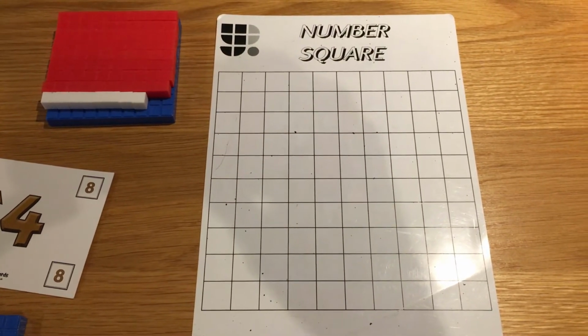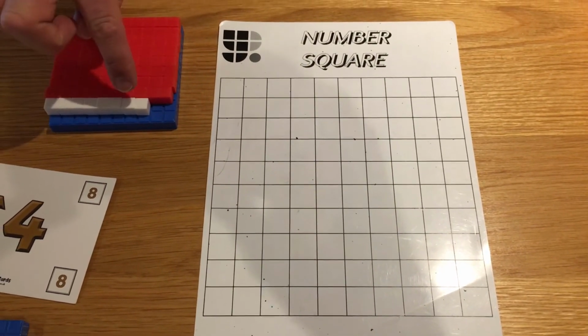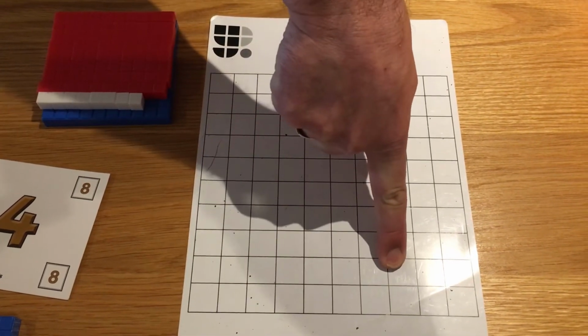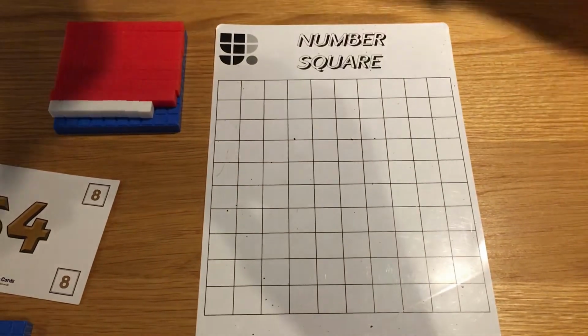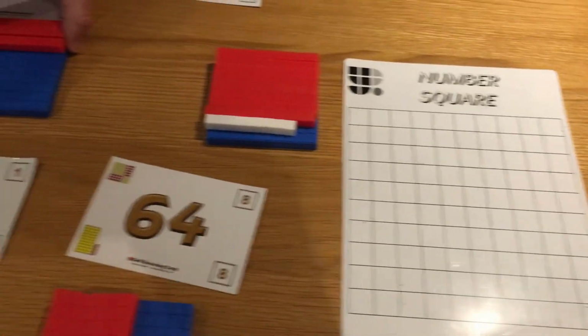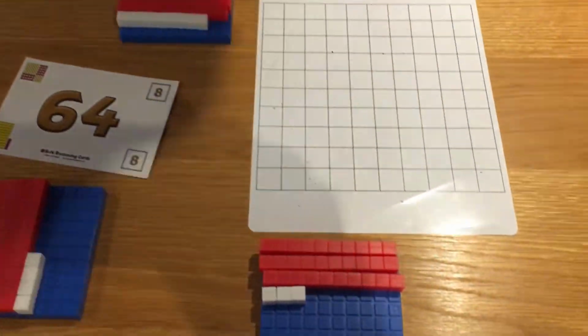So where is the number 88? Well, there's 8 10s and 8 1s. Where's that going to be on here? 8 10s and 8 1s. That's where the number 88 is going to be. Similarly, we looked at 33. Where's number 33 going to be? I'll just bring that number here.